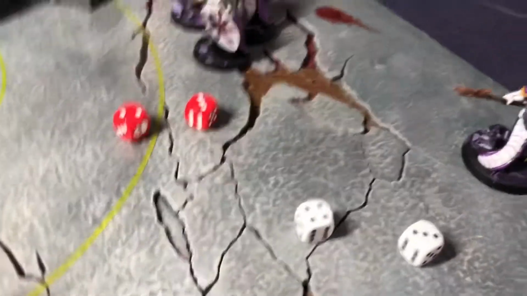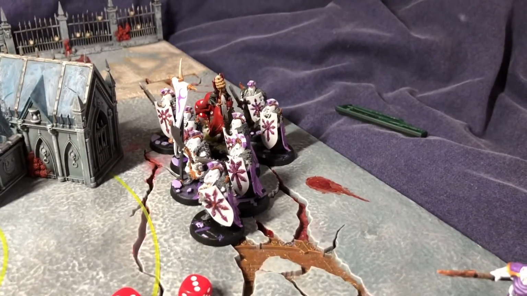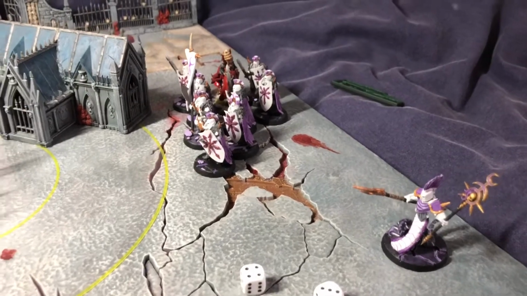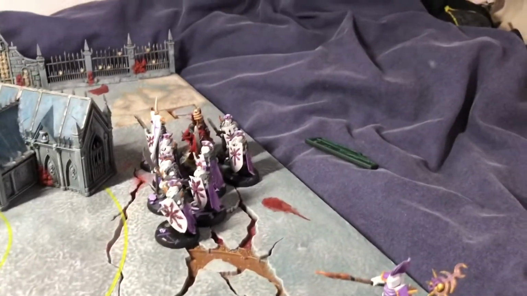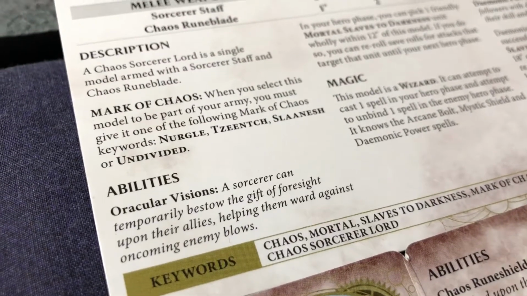So that spell goes off. That means that these Chaos Warriors could actually kill her this turn. There's a good chance of that. And the last thing we're going to do for the hero phase is the Chaos Sorcerer Lord ability called Oracle Vision.